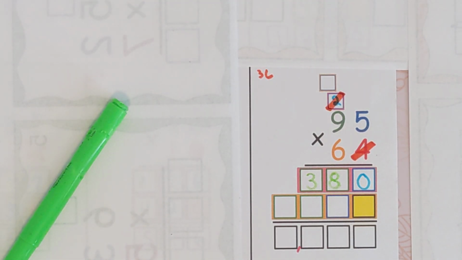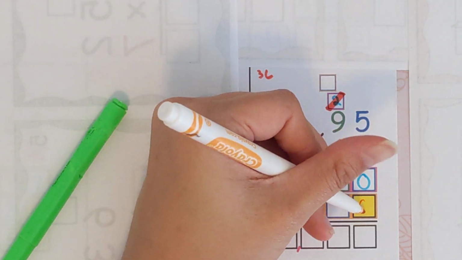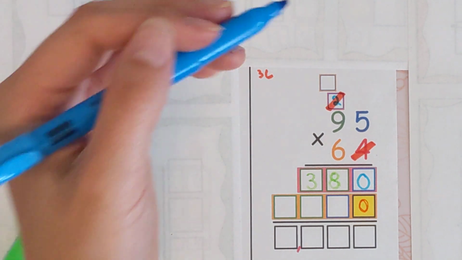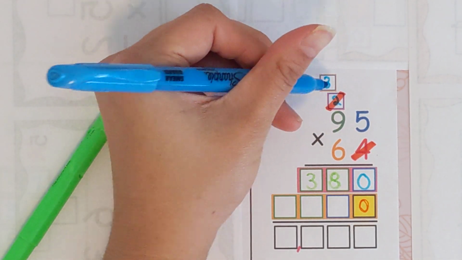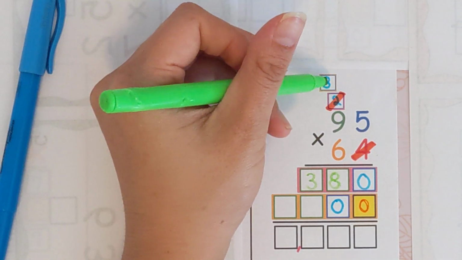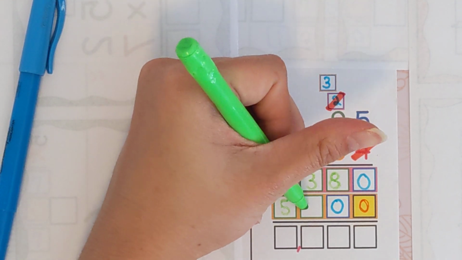Great. Now you do the 6, but it's really a 60, so you'll put your 0 in. 6 times 5, and then 6 times 9. 6 times 5 is 30, carry the 3. 6 times 9 is 54, plus 3 is 57.